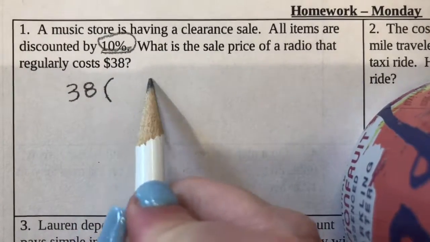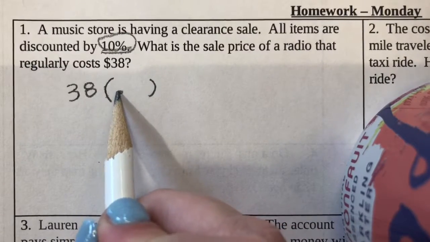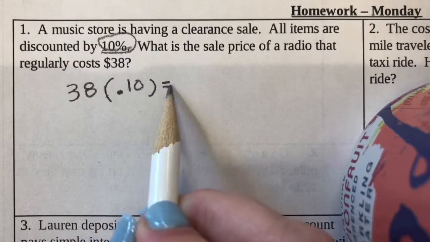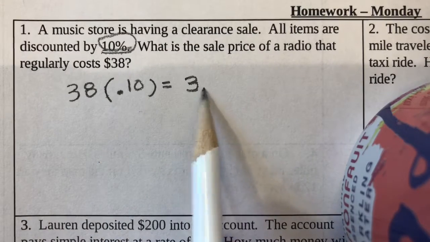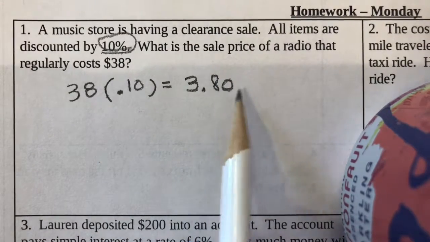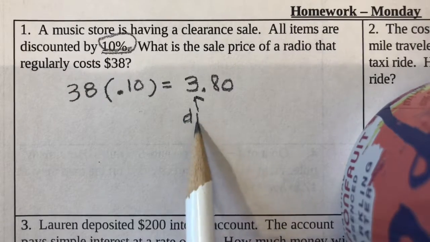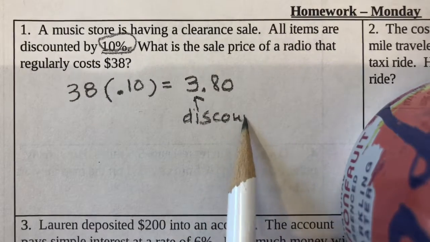So I'm going to multiply by the decimal form of 10%, which is 0.10. When I multiply those together, it's going to give me a value of 3.80. This is the amount of the discount. I need to take that from the original to get the final amount.